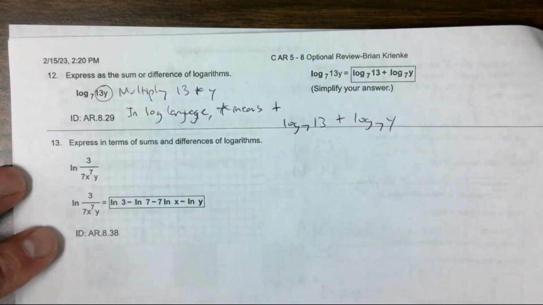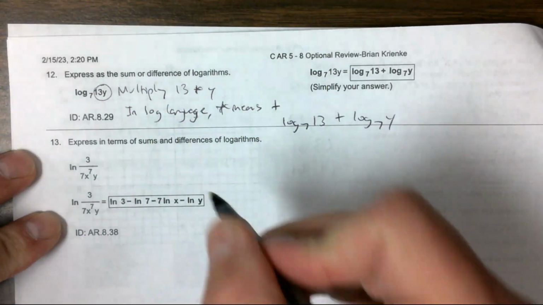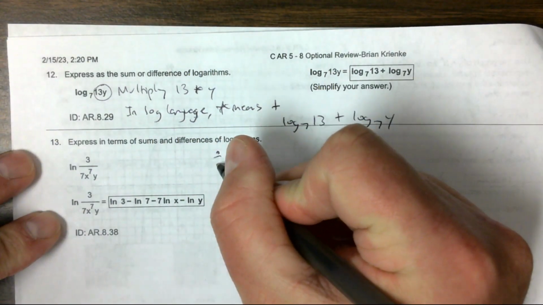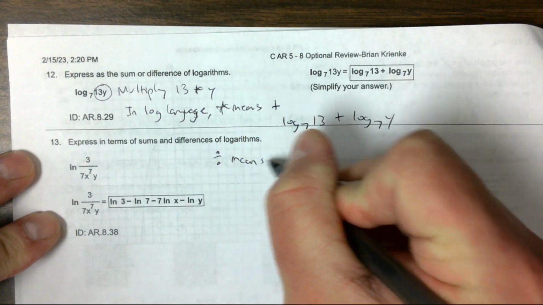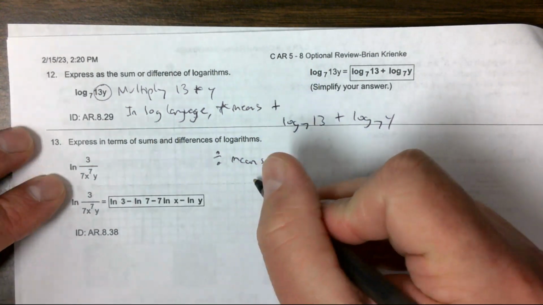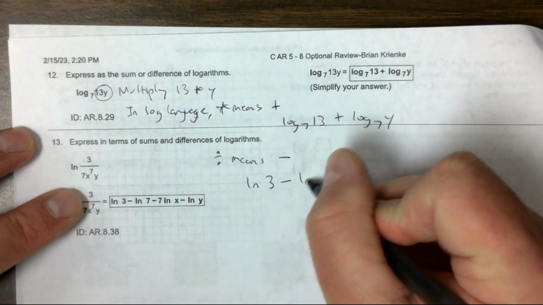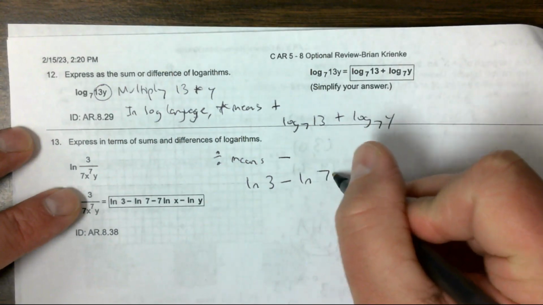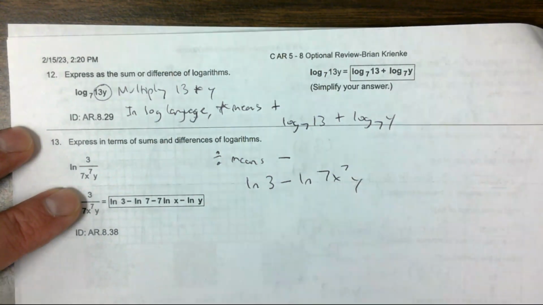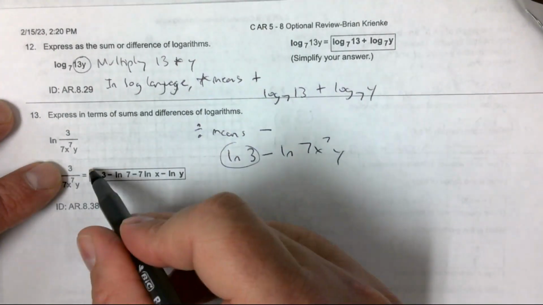Now on this one, in log language, divide means subtract. So the first thing is we would say this is ln 3 minus ln of 7x to the 7th y. So there's your ln 3 part.